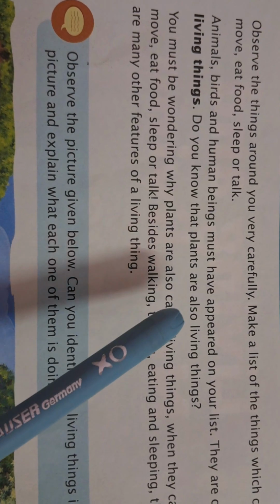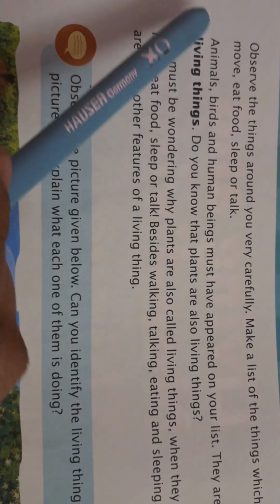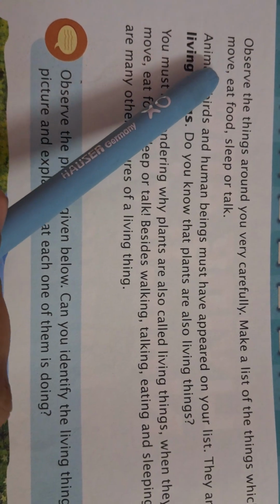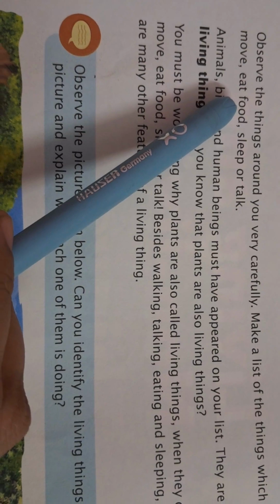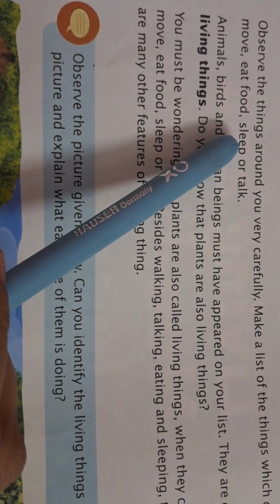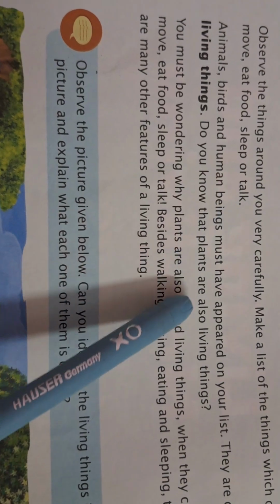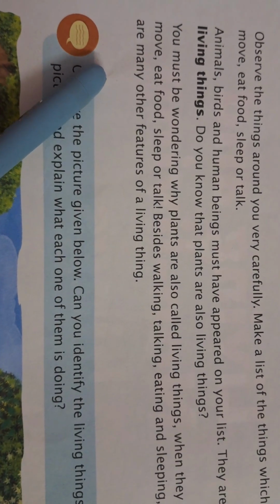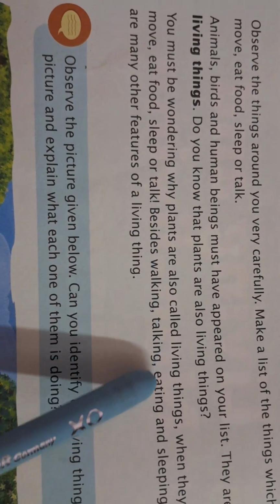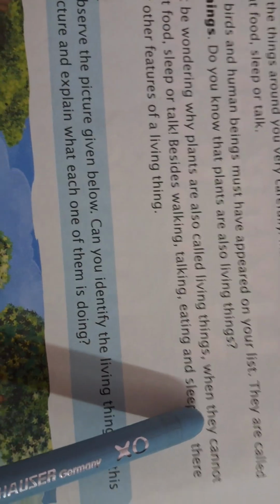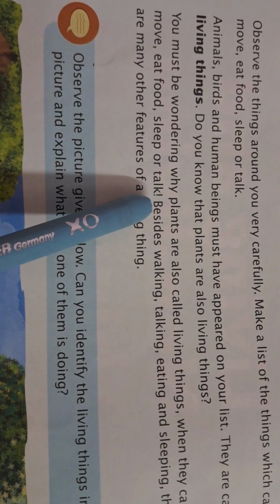Do you know that plants are also living things? You just observe here. Does a plant move? No. Does a plant eat food? Exactly, because it absorbs water, isn't it? Does a plant sleep? No. Does a plant talk? No. Then how do we consider it a living thing? You must be wondering why plants are also called living things when they can't move, eat food, sleep, or talk.